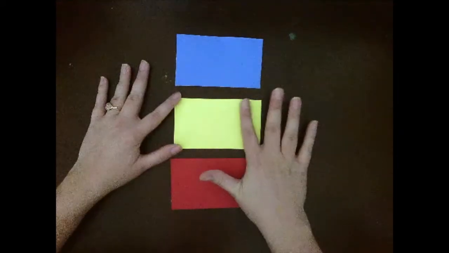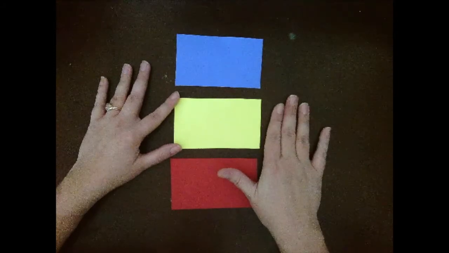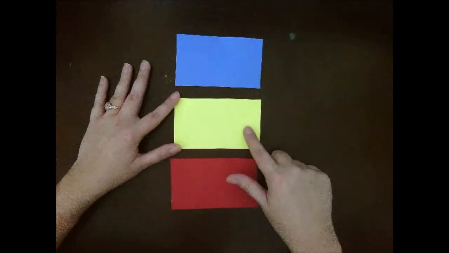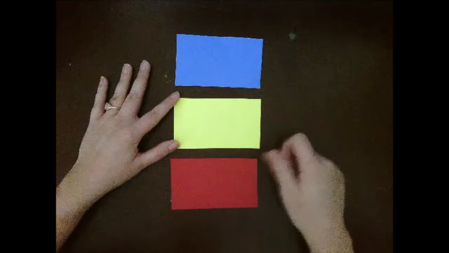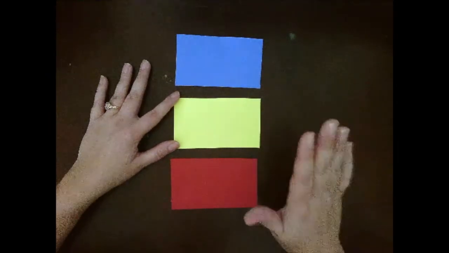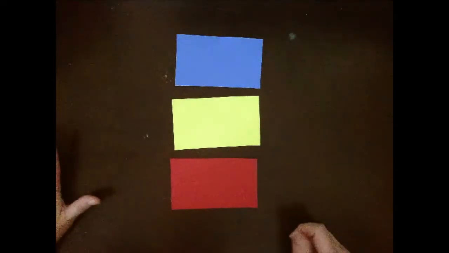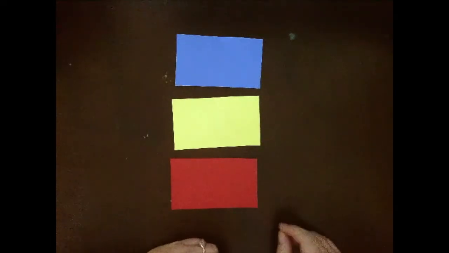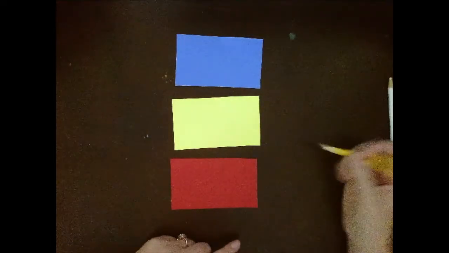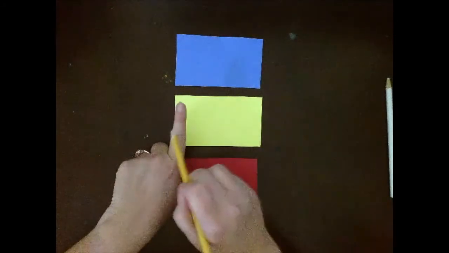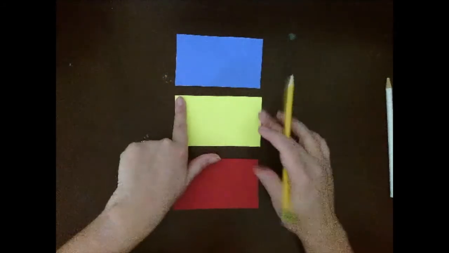Remember, if you cut out the shapes individually and you're not doing the rectangle method, just go ahead and watch this and wait. So now we have our rectangles and we need to cut them down a little bit more because we're going to use some of this to create the wings and some of it to create the ears.